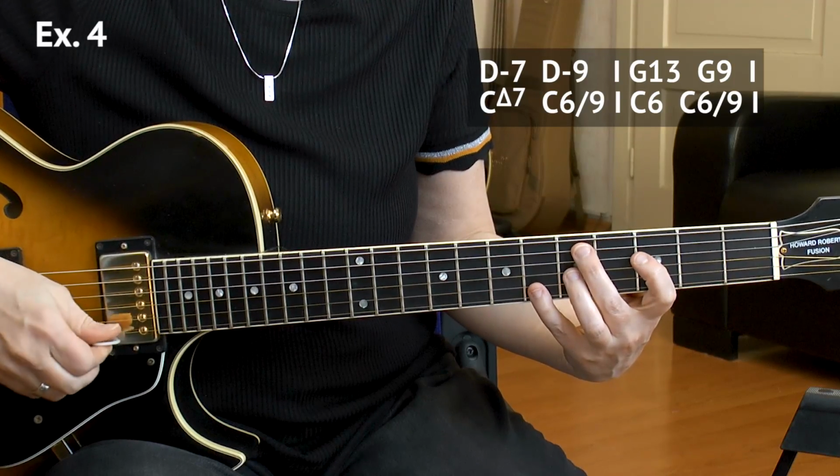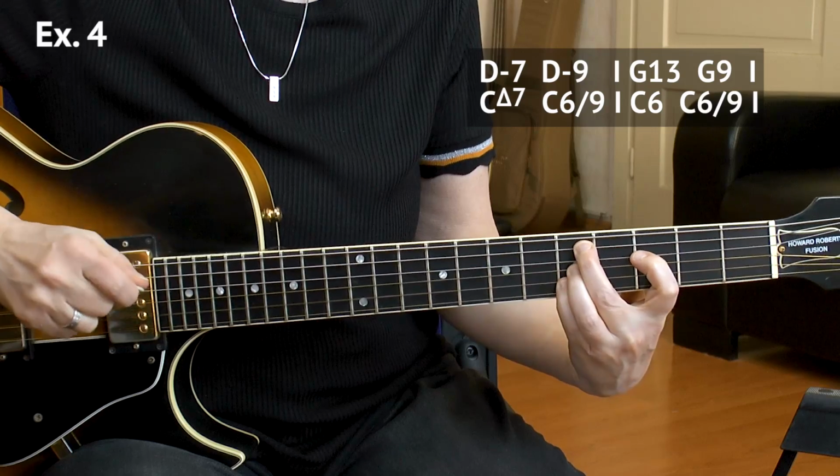Alright, here's the entire example 2 at slow tempo. 3, 4, 1.